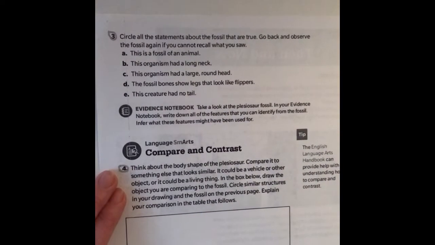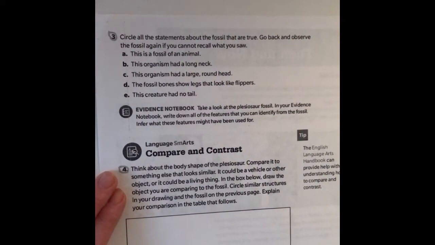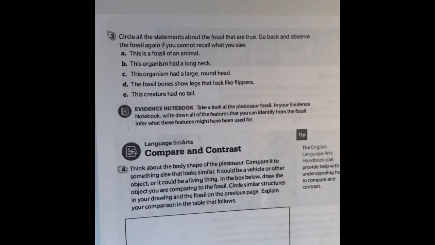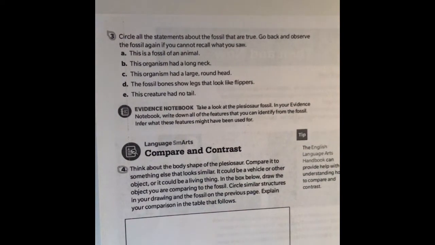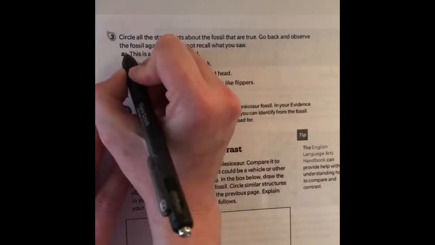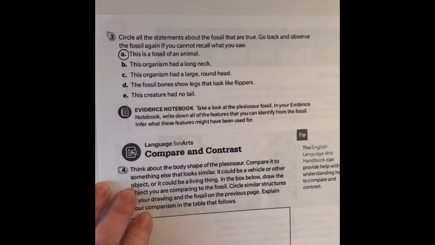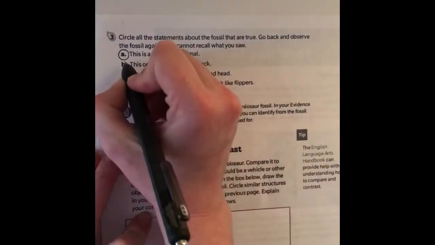Number 3 says, circle all the statements about the fossil that are true. Go back and observe the fossil again if you cannot recall what you saw. So the image of that fossil I have right here next to me, so I can refer back to it. So we're going to circle what's true. A, this is the fossil of an animal. Well, they did tell us that in the text, that this is definitely the fossil of an animal. B, this organism had a long neck. That was one of my observations when I was looking at the fossil. It did have a long neck.